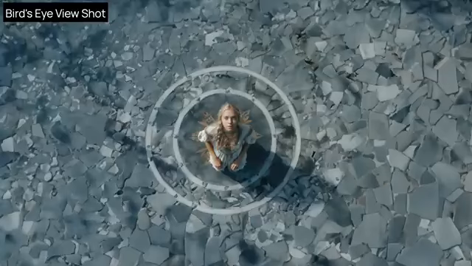A camera angle in which the camera is intentionally tilted to one side, creating a sense of disorientation or unease. Bird's eye view shot. A higher vantage point than an overhead shot, as if the viewer were looking down from the sky or a high altitude. It provides a wider perspective and can capture an entire scene or landscape, offering a sense of scale and context.